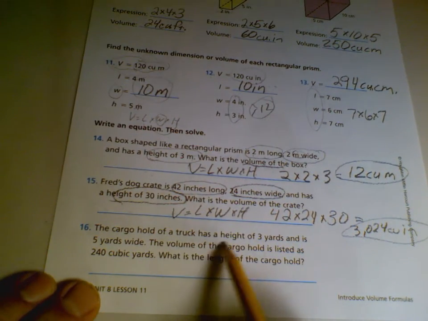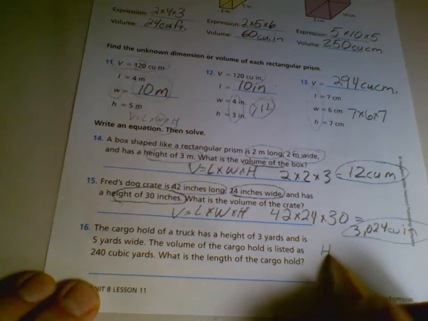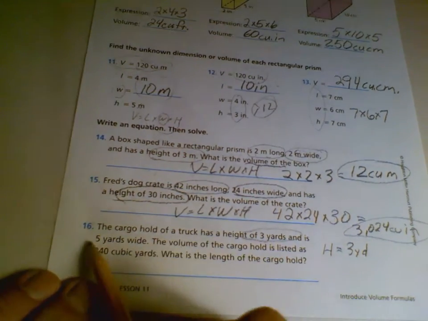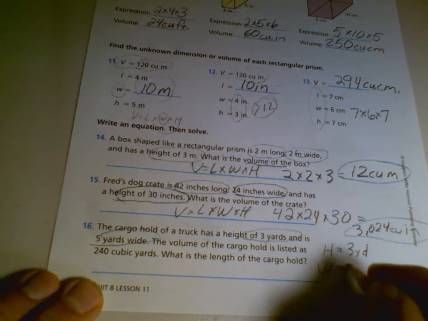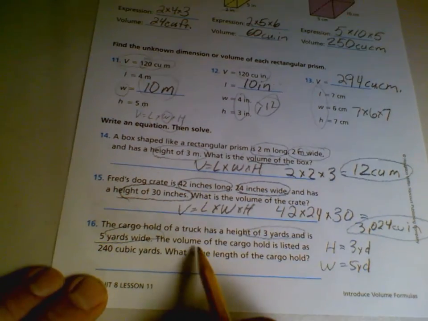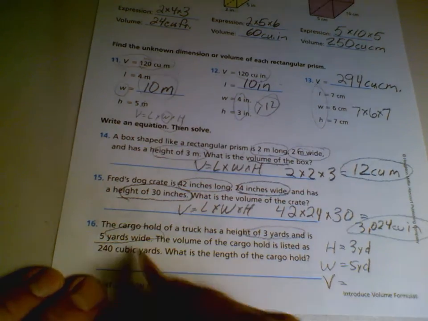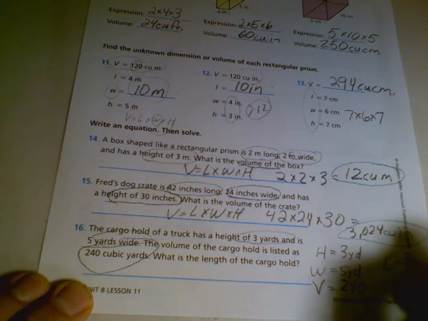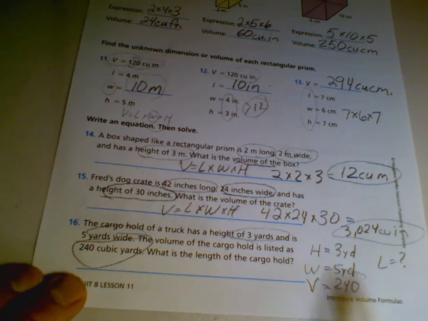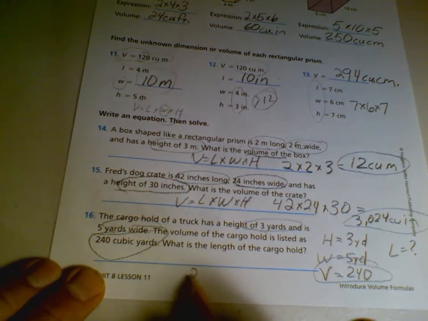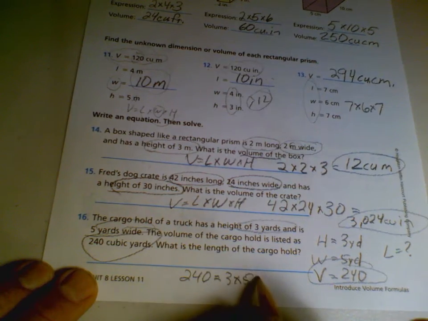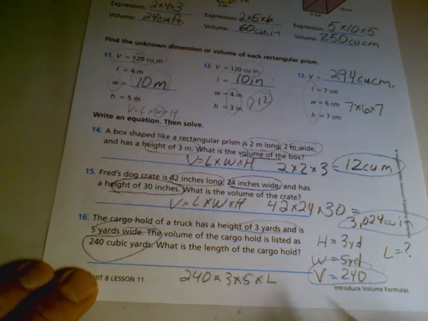The cargo hold of a truck has a height of, so our height is 3 yards, 5 yards wide, so wide is 5 yards. And we have our volume, which is 240. It says what is the length. So this is where you have your volume, so you have to work backwards. So 240 equals 3 times 5 times, we don't know the length.